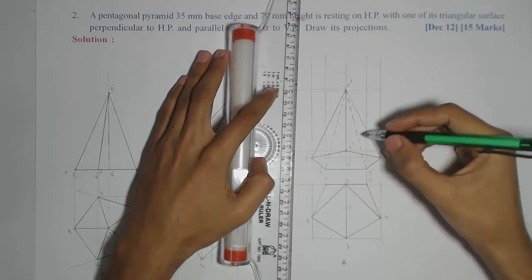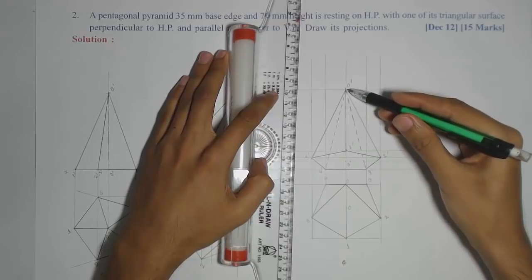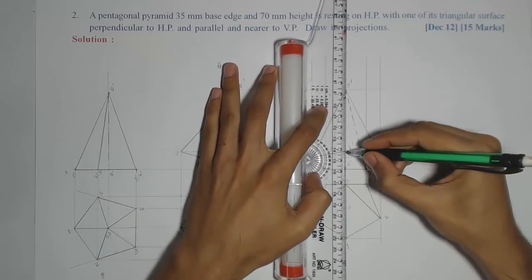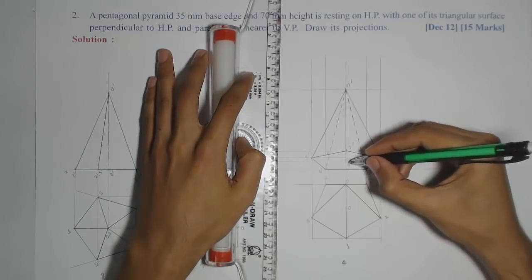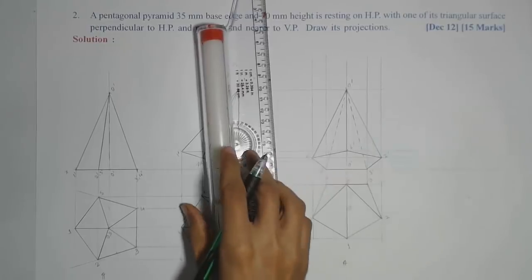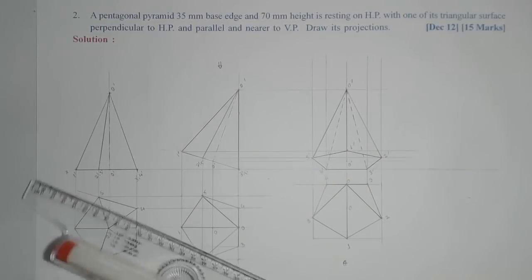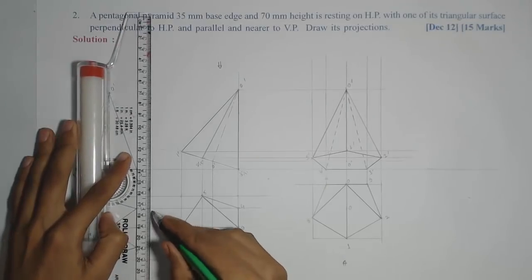Now marking the axis, the last part, O dash to O dash, but out of that O dash to 1 dash is already made dark, so only this part is the axis, which can be shown as long dash short dash. Now this completes the solution, and the last part remaining is showing the dimensions. So I'll show the dimensions here.